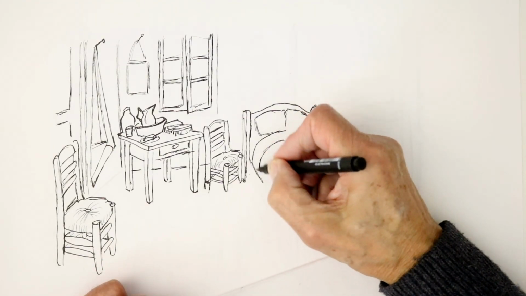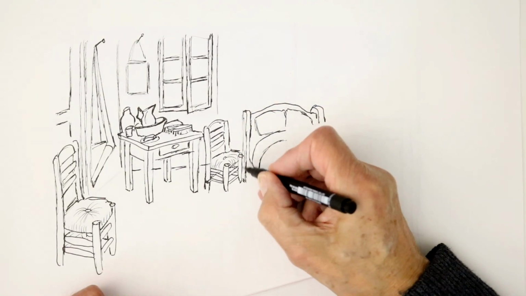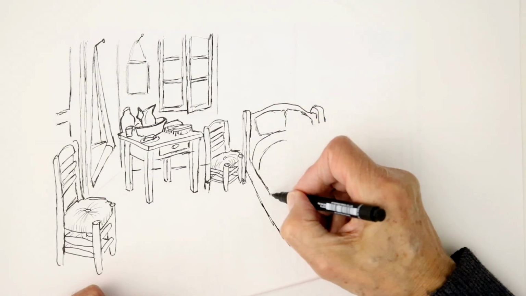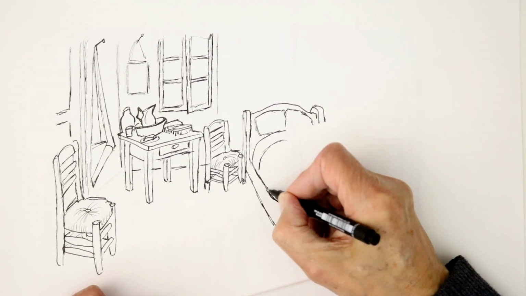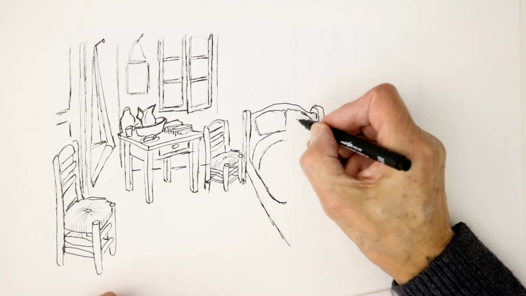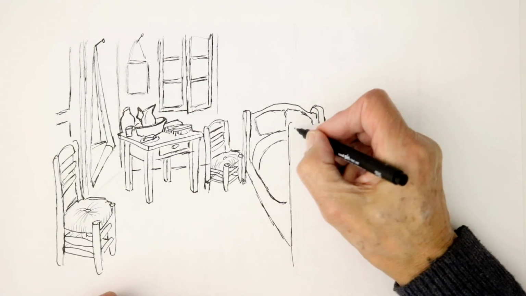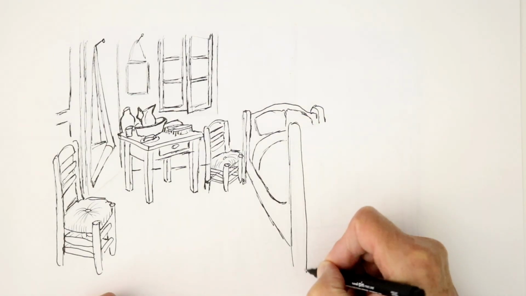The top part of the bed comes up like this. We've got this angle coming down here like this, and in the bottom part of the bed, but as it comes up to the back of the bed, this line curves up like that, and we have the back bedpost coming in, one there, like that, straight down to it there.